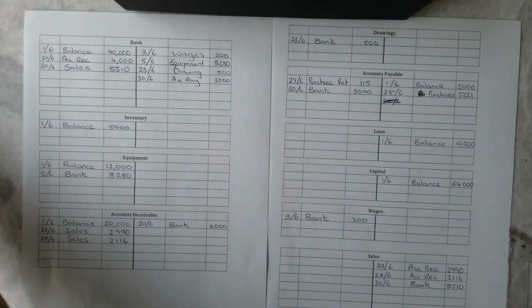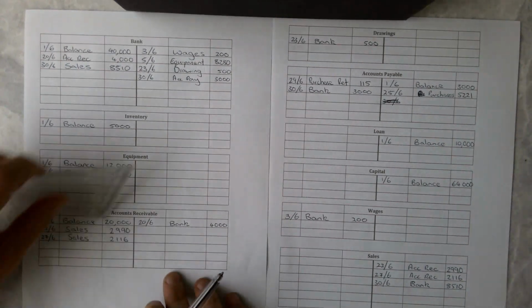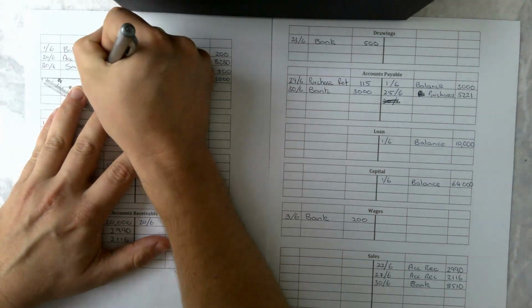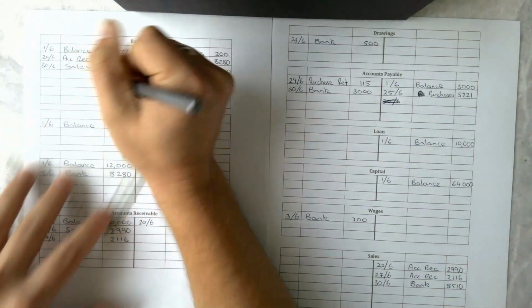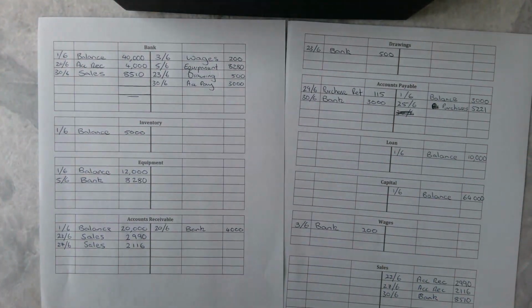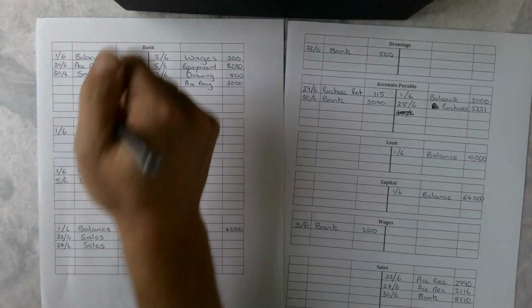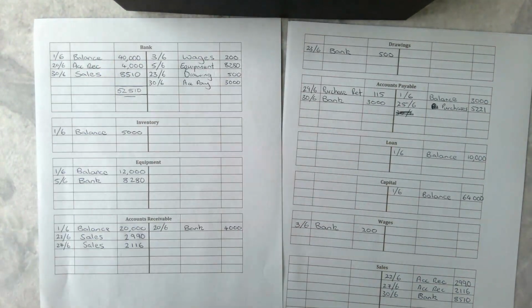Okay, so what we are going to do is have a look at our bank account. We're going to work out what side is bigger. And just by looking at that, you can probably work out that the left-hand side is bigger than the right-hand side. So we're going to total the left-hand side, or the debit side, and do a solid line, and then double underline it, just like that. So that total comes to, in my book, $52,510, okay?